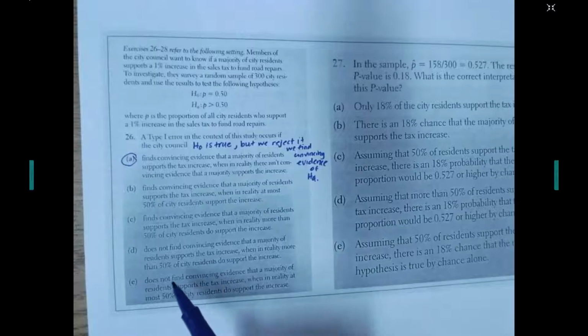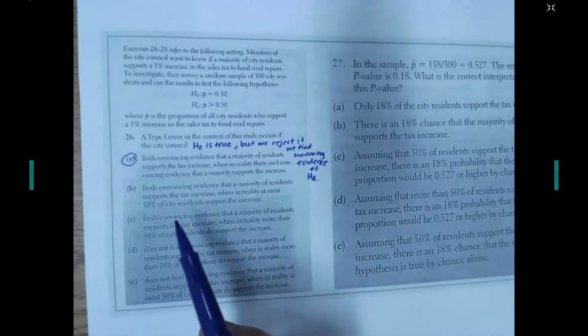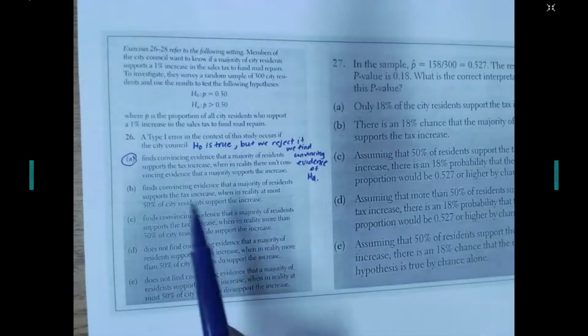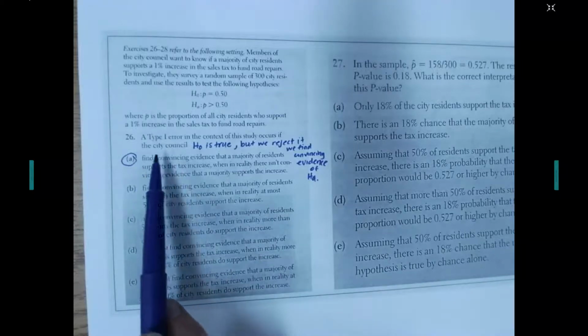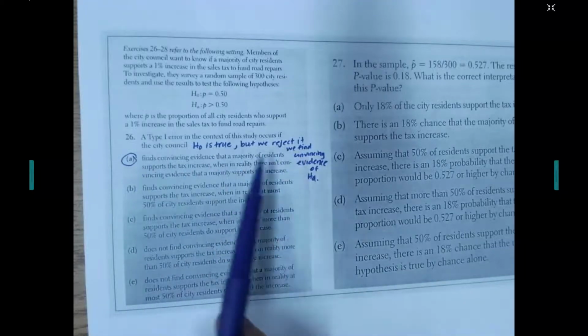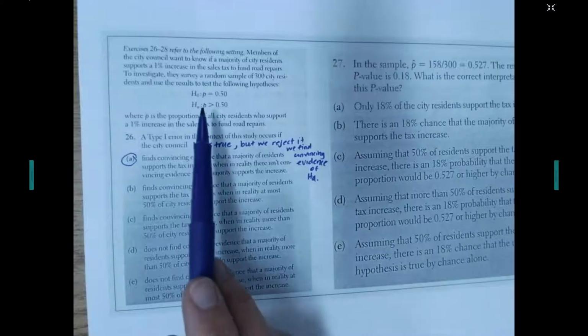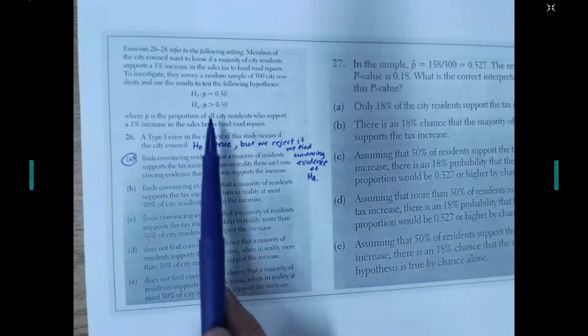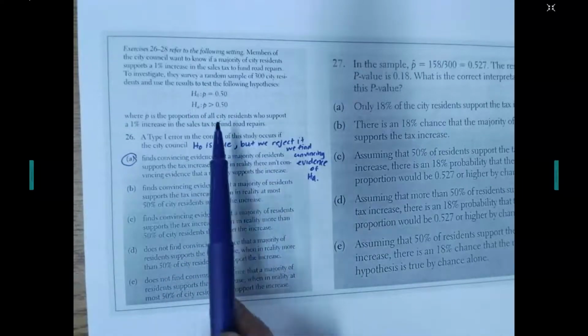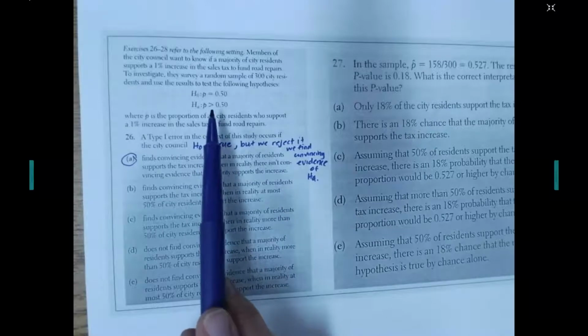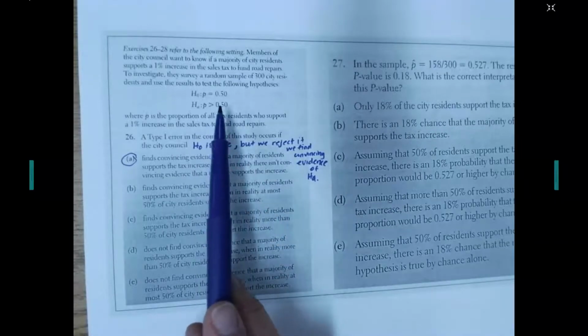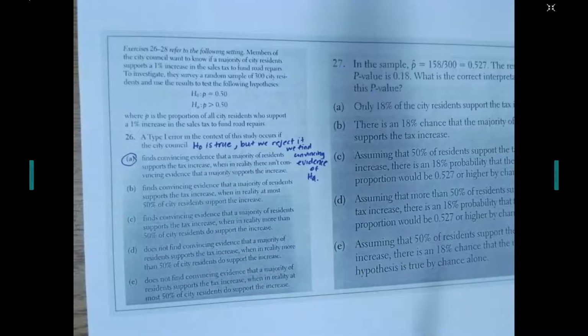So E and C were kind of along the same lines, and B and D were. Again, this one is going to be defining what we wrote down already. The first one's what's actually happening, but we found evidence for what was being tested. So we found convincing evidence for this when we should not have.